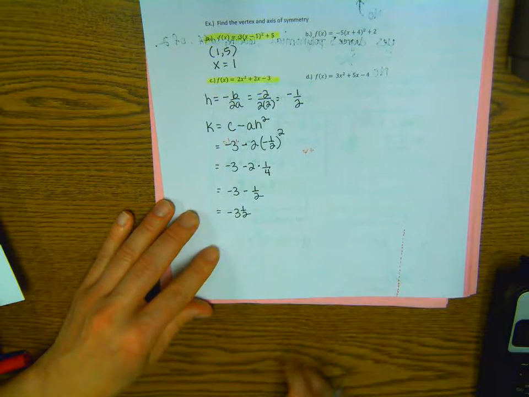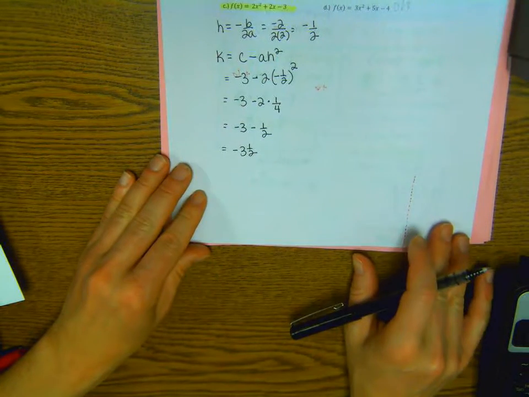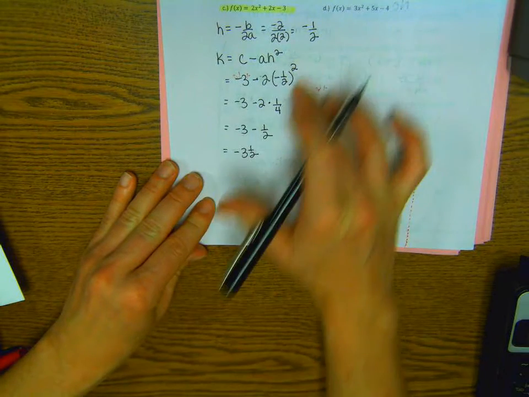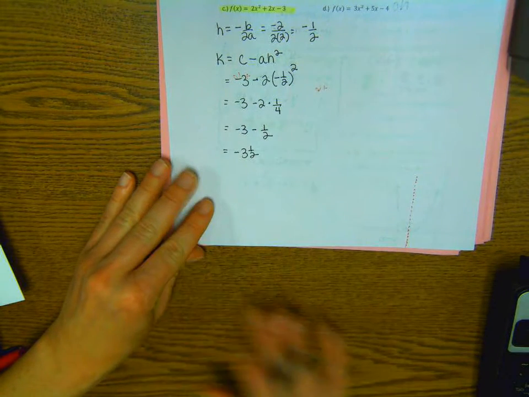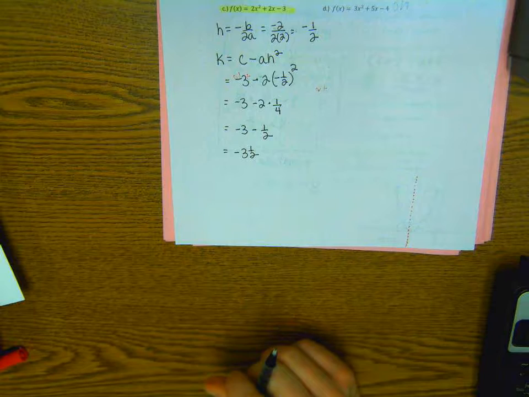Goodness, it's so noisy over here. I know some of this you can do in your head, I'm just writing everything down. If you don't feel like you need to write everything down, that's fine.